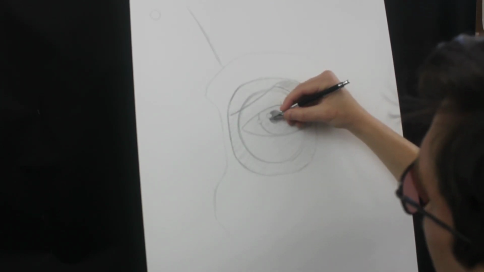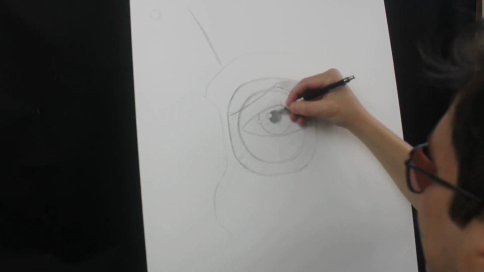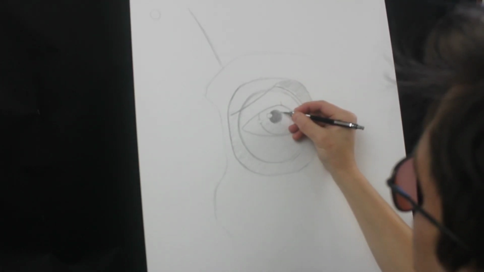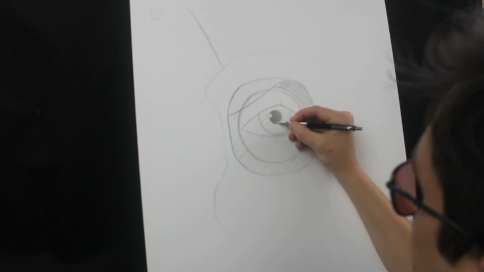In general, when we're drawing, I would encourage people to stay light, loose, and quick as long as possible in their drawing. Don't focus on details. Don't push values. But for sake of time, I'm going to go ahead and start pushing my values a bit.